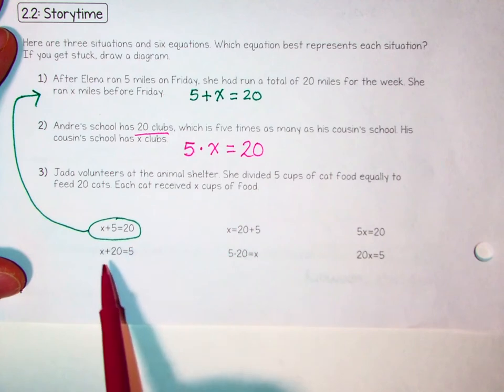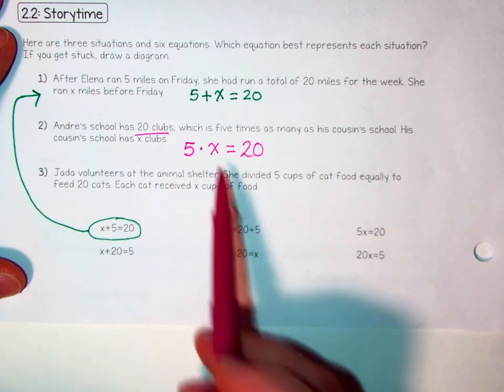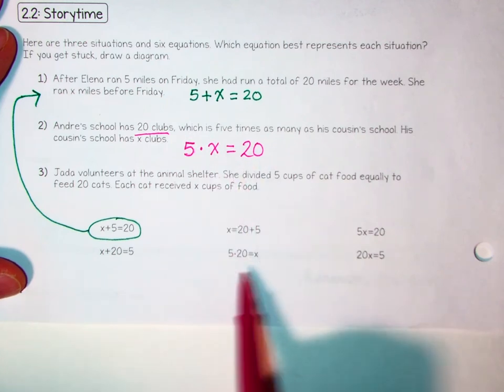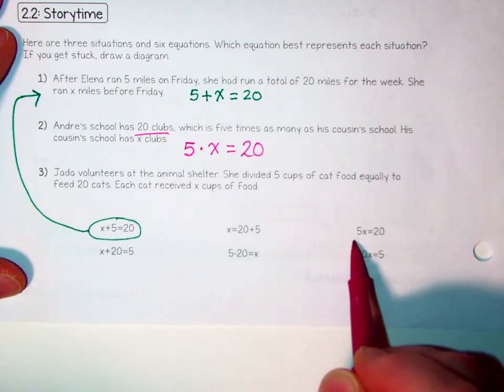If I come down here, it's not X plus 20 equals 5. Not X is equal here. Not this one. This is a multiplication, but it's not the same as what I came up with. And this looks like my solution here.